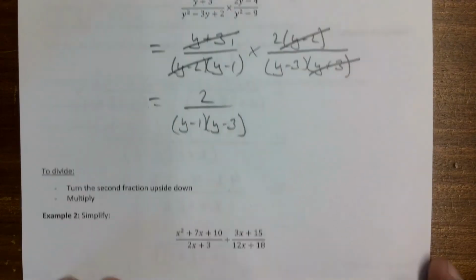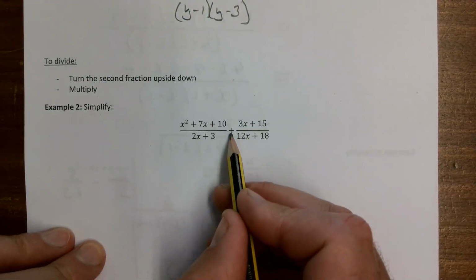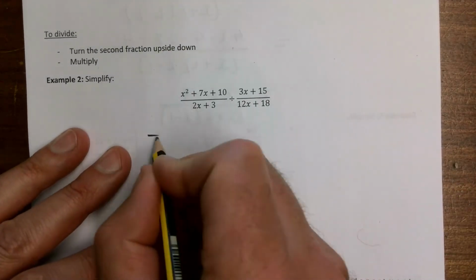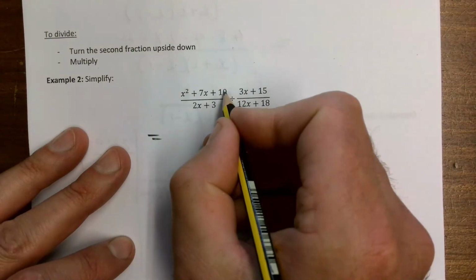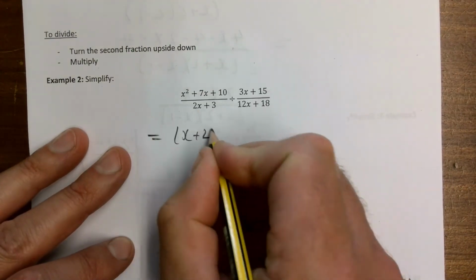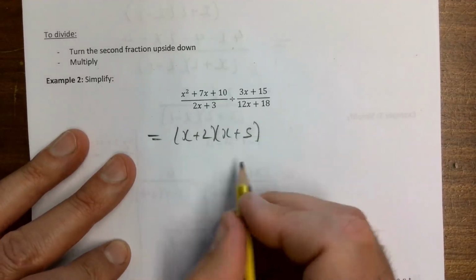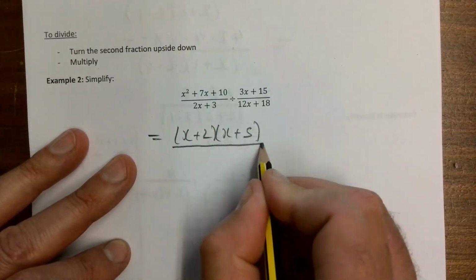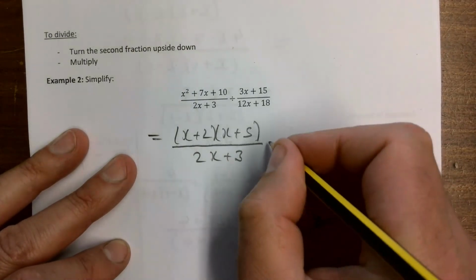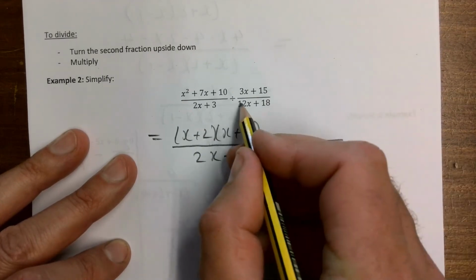Very similar then for example 2, although it's a division one, so we're going to turn the second one upside down and multiply. I'm going to try and factorise that at the same time. Two numbers that multiply together to give 10 and add to give 7, so that's going to give us x plus 2 upon x plus 5. Hopefully you see where that's coming from. And then we have a 2x plus 3. I'm going to do a couple of moves here, hopefully you're okay with it. So I've changed this to multiply, so this is going to go on the top.